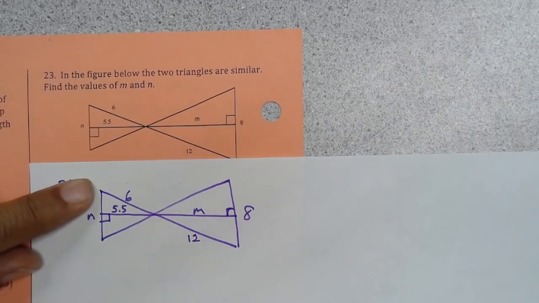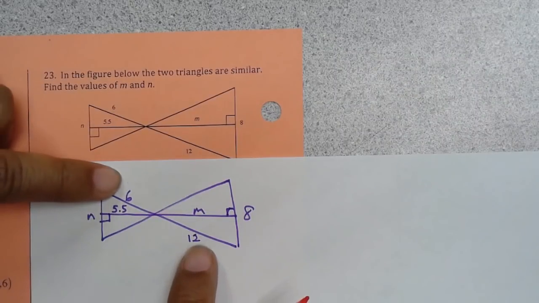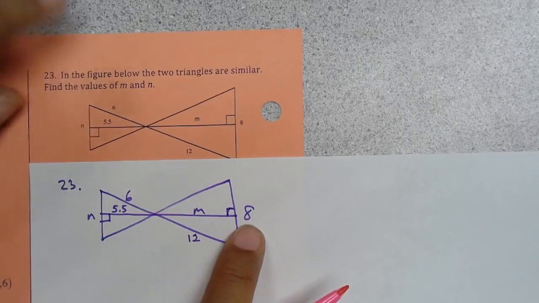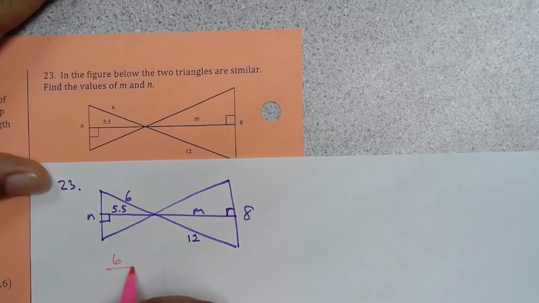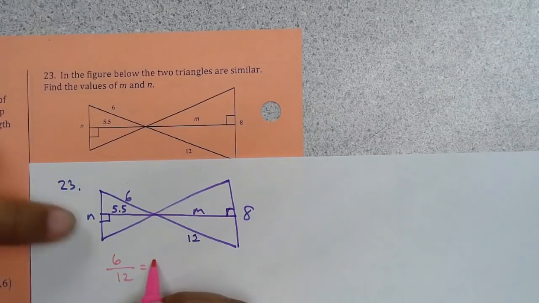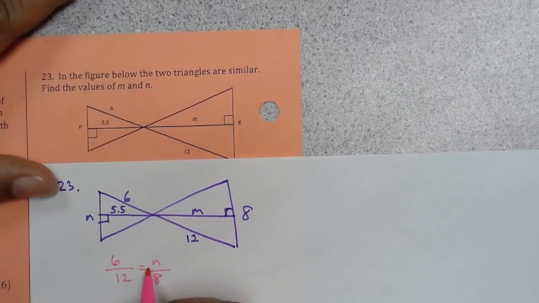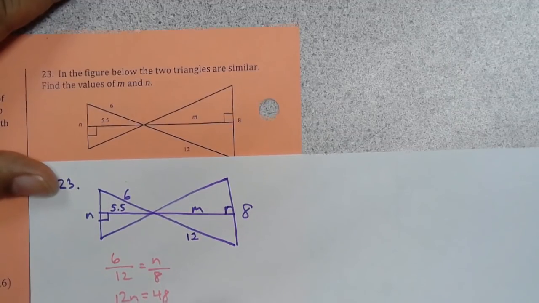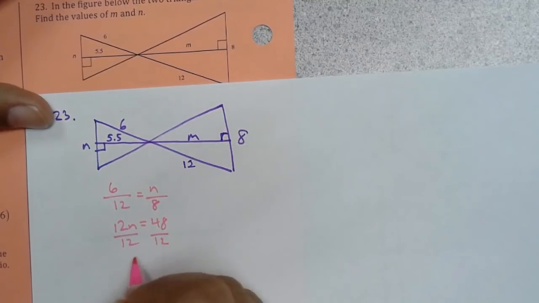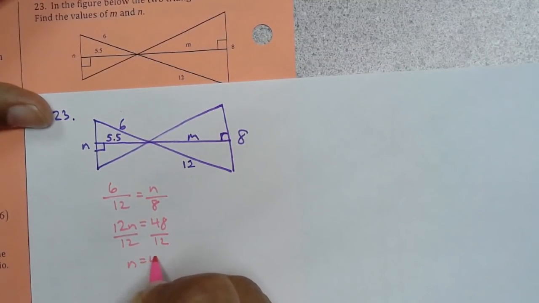A ratio of the side lengths. 6 goes with 12 and N goes with 8. So you can set that up. So 6 over 12 equals N over 8. And you can cross multiply. 12 times N, 12N. And then 6 times 8, 48. Dividing both sides by 12 gets you N as 4. So we know N is 4.